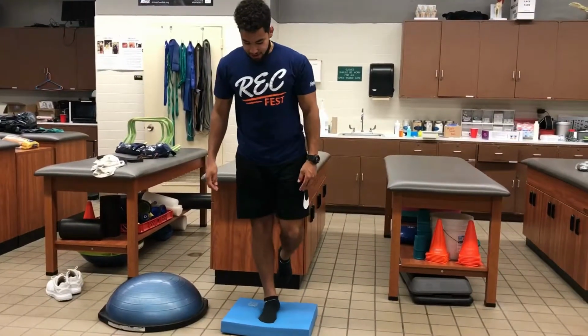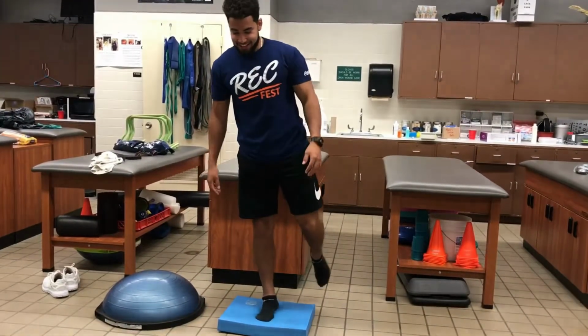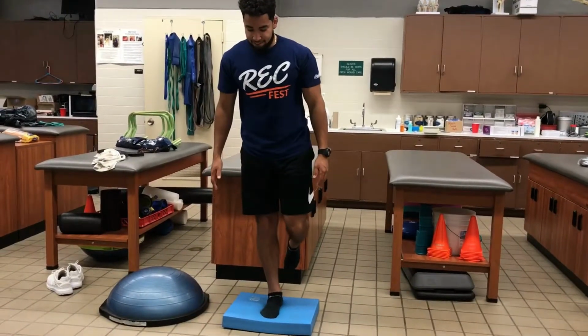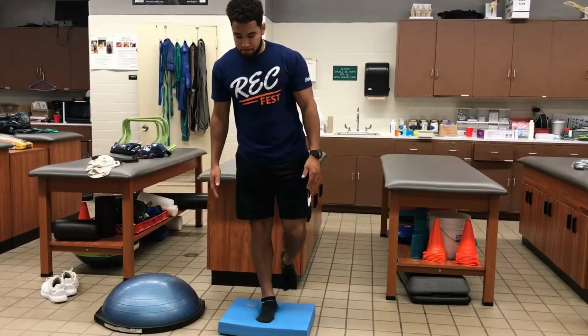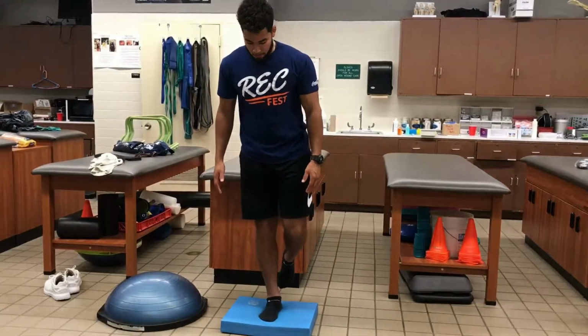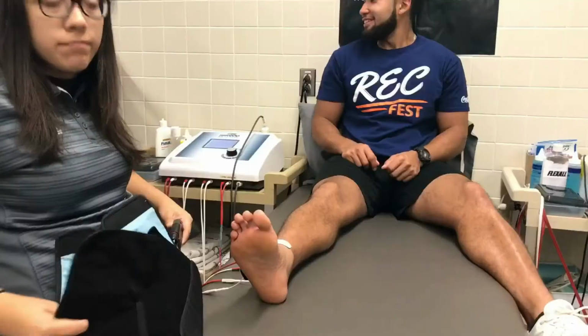We have our athlete doing some balancing work. This not only helps the ankle with stability, but also strengthens the rest of his muscles, especially his core muscles that he needs to do right here in this exercise.